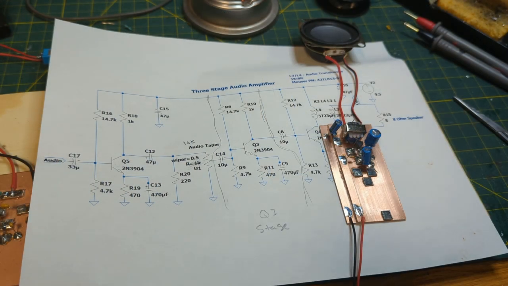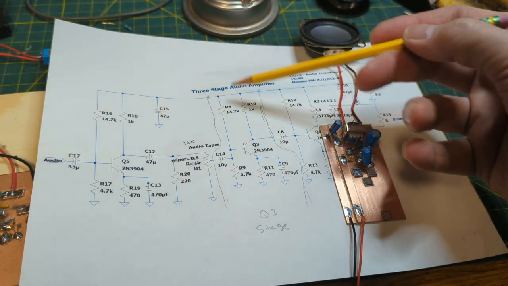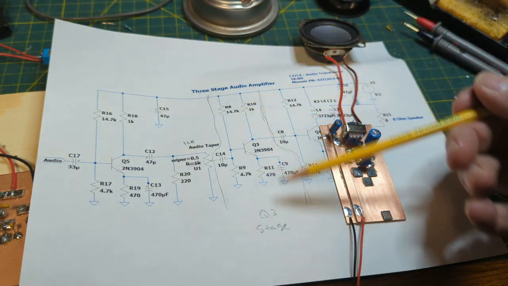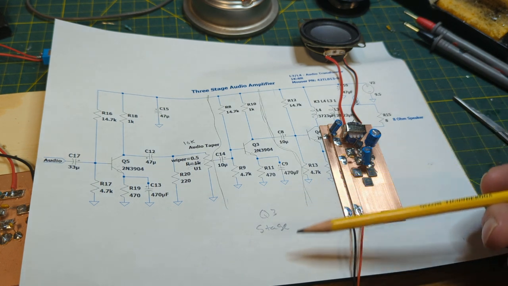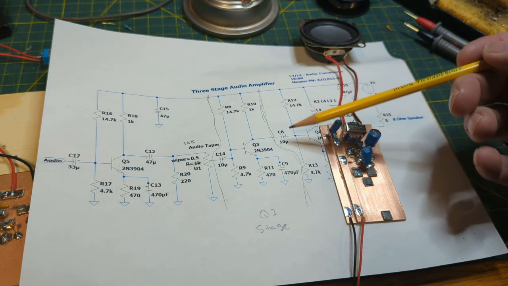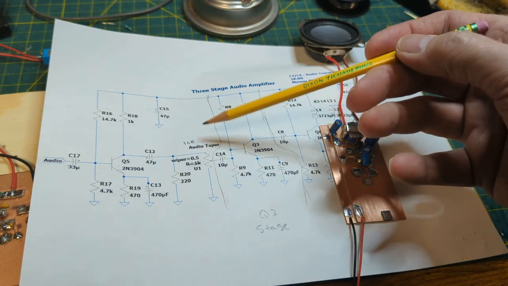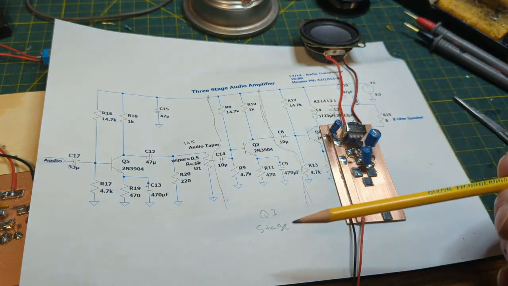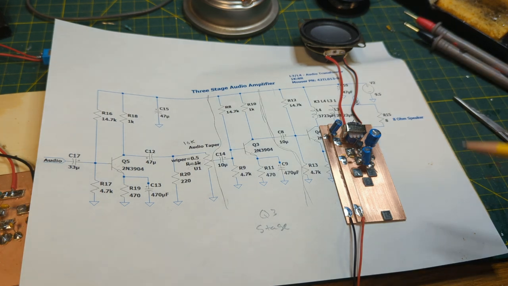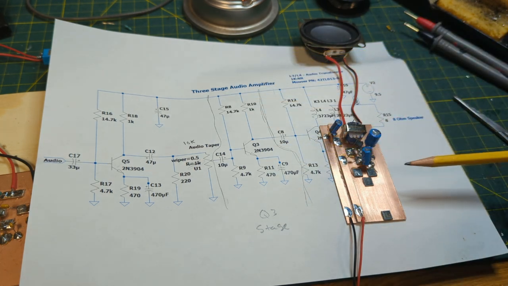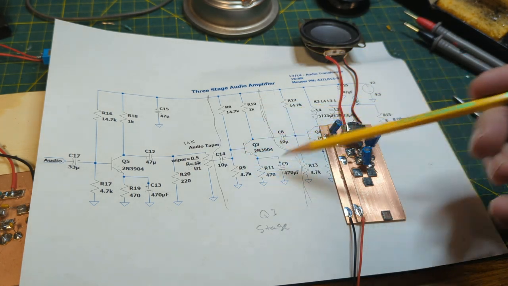In keeping with the idea of building in stages, I'm now going to build the Q3 stage, the middle stage of the audio amplifier, and that picks up from C8 all the way over to C14, and then we'll add the potentiometer later. One thing I like to point out with Manhattan-style construction is you can often build the board exactly like you see it on the schematic.